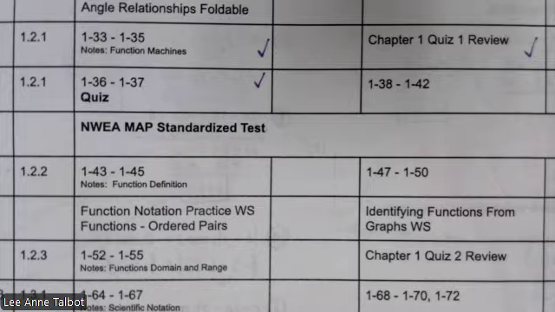Listen to the next set of instructions, please. When you finish your quiz, raise your hand. I'm going to come collect your quiz and then get your stuff and lay it out to be stamped.